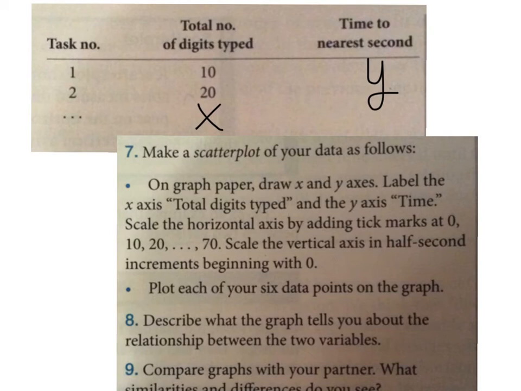Now look here, it says scale the horizontal axis by adding tick marks at 0. So you're going to start at 0, and the horizontal axis is going to be 10, 20, 30, 40, 50, 60, and 70. Next you're going to scale the vertical axis in half second increments. So again, you're going to go 0.5, 1, 1.5, 2, again in half second increments. Make sure they're even all the way up.